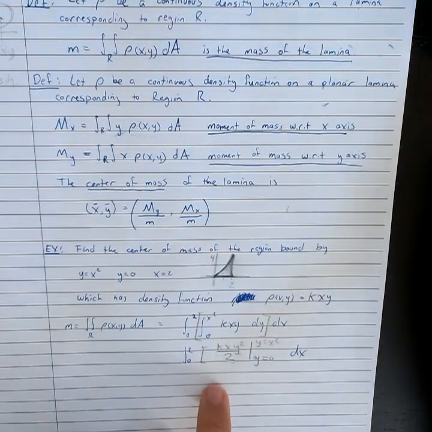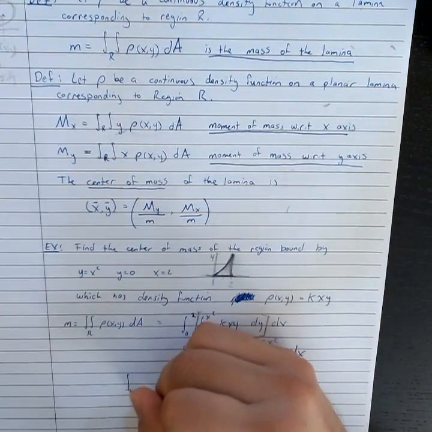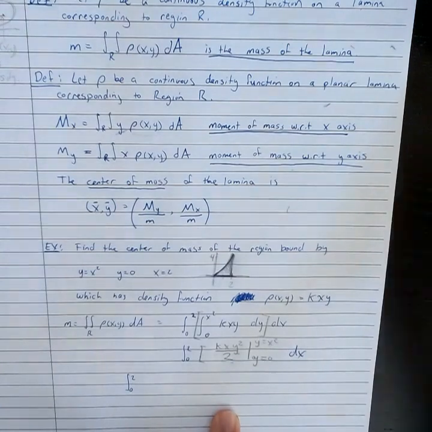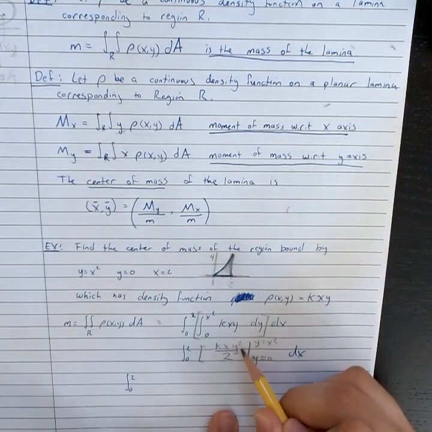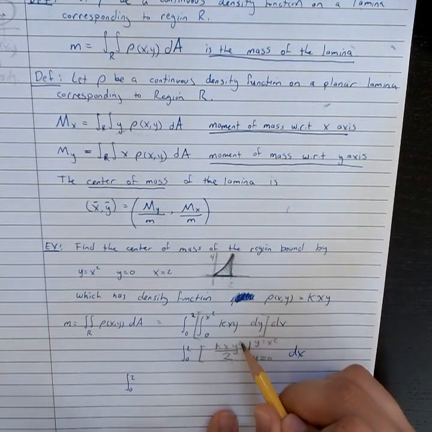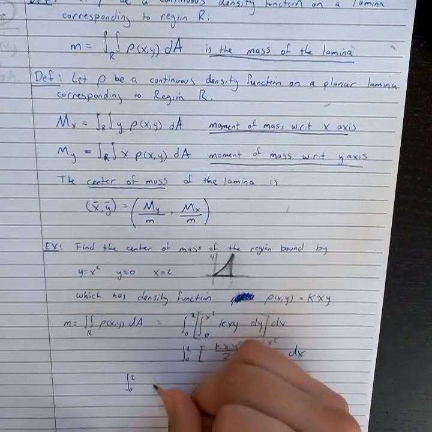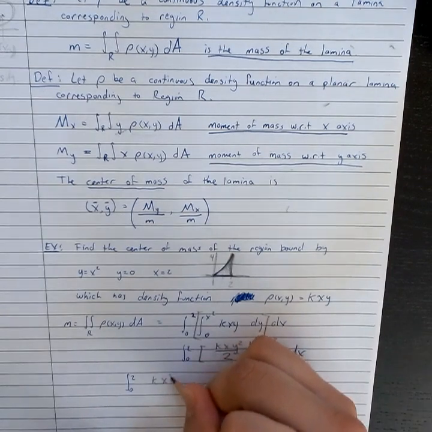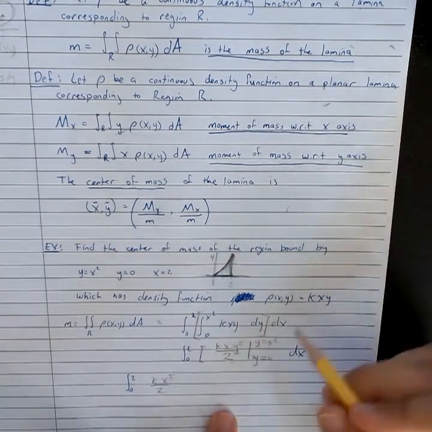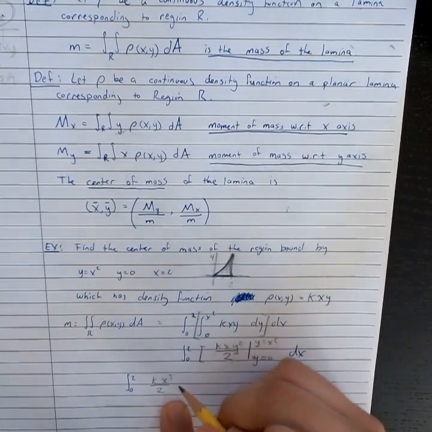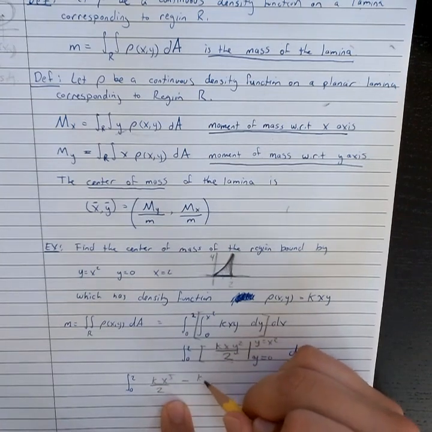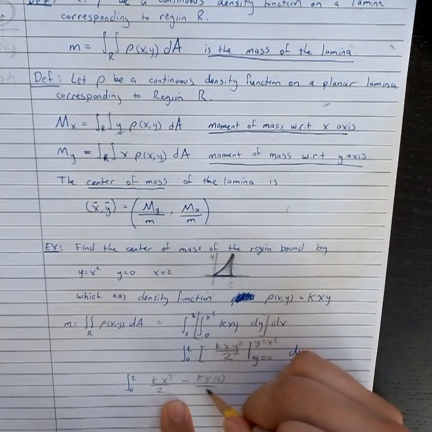So now that's going to give us the integral from 0 to 2. If we set y equal to x squared here, well, that's going to be x squared squared, which is x to the 4th, times another x is x to the 5th. If we set y equal to 0, well, that's going to be k times x times 0 over 2.